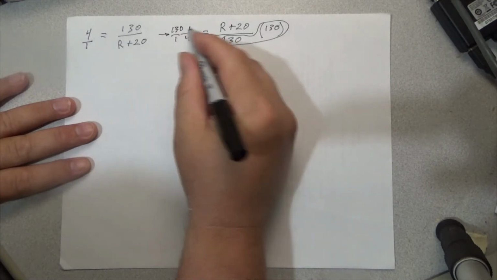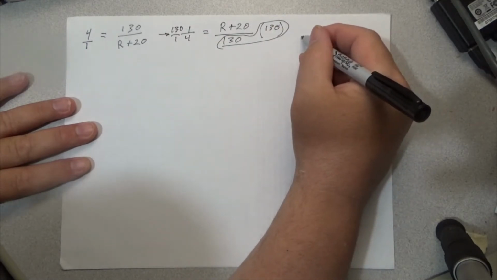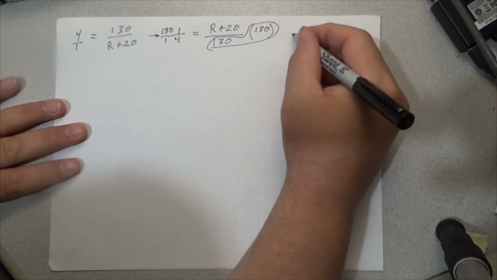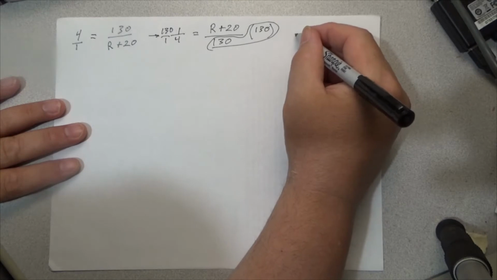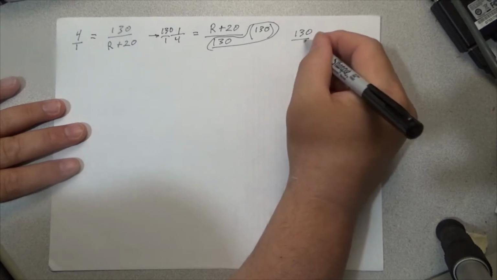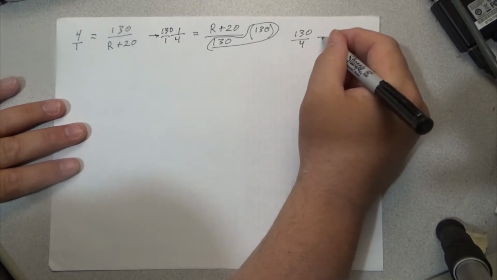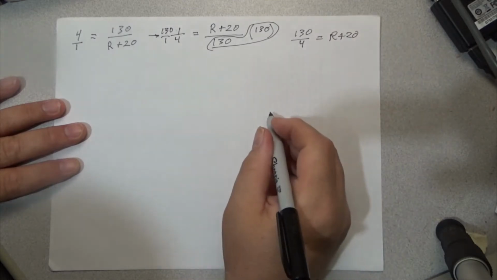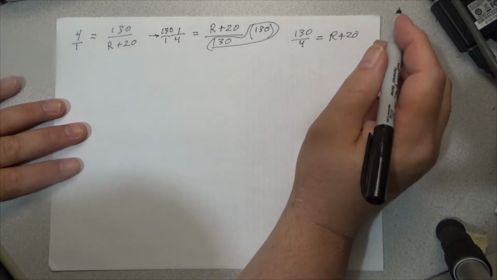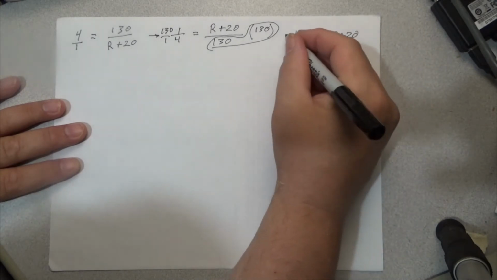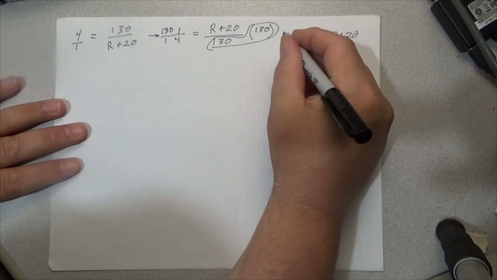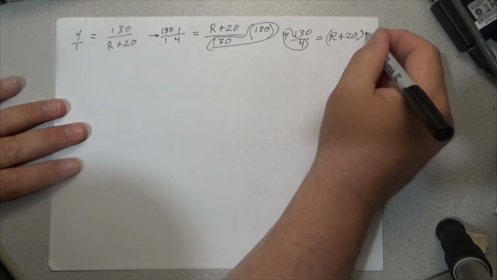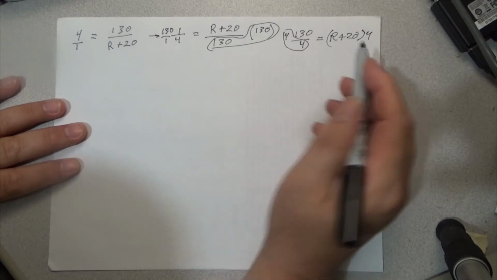So 130 times 1 is equal to, let's write it right here, 130 over 4 equals r plus 20. Now I need to multiply the 4 out. So this becomes a 1. So multiply this side by 4. I'm going to go ahead and distribute that.